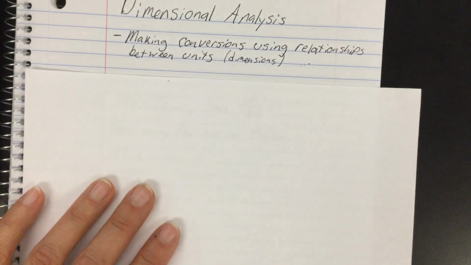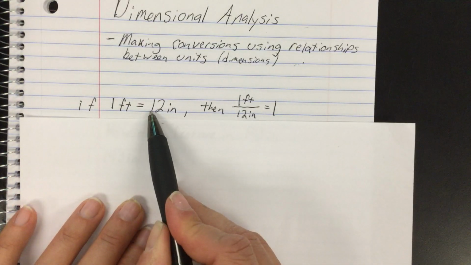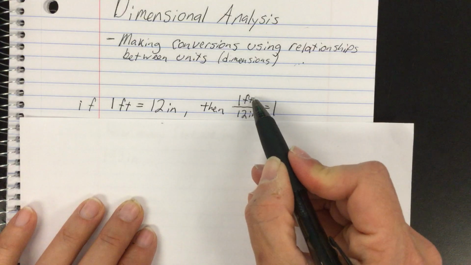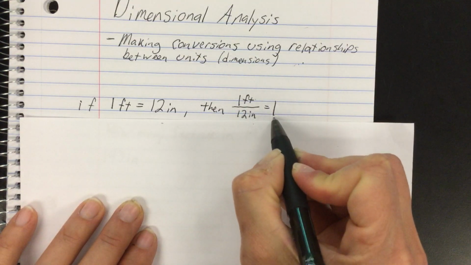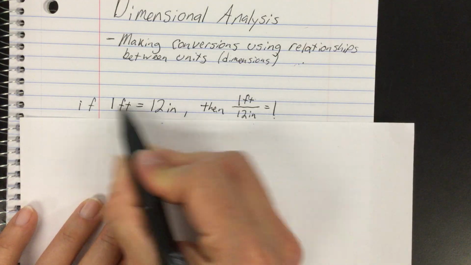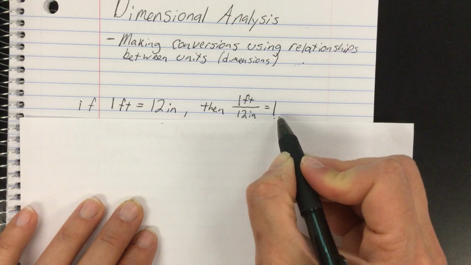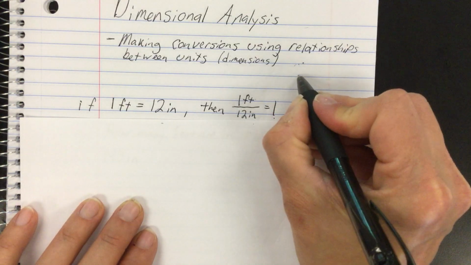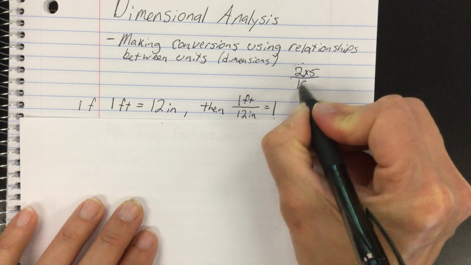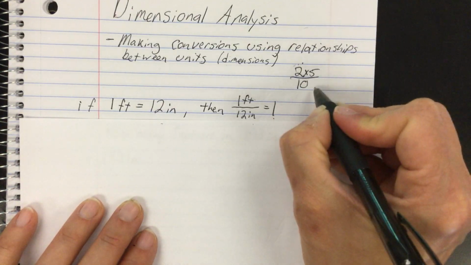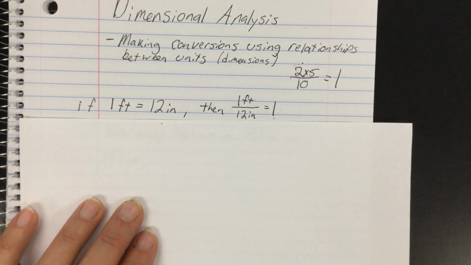For example, if 1 foot is equal to 12 inches, then I can write a ratio of 1 foot over 12 inches, and that's going to equal 1. Because if two things are equal to one another, and I make a fraction out of them, then I'm going to get 1. Just like if I took 2 times 5 and divided by 10, those look different, but this is 10 and this is 10, and it's still going to equal 1.